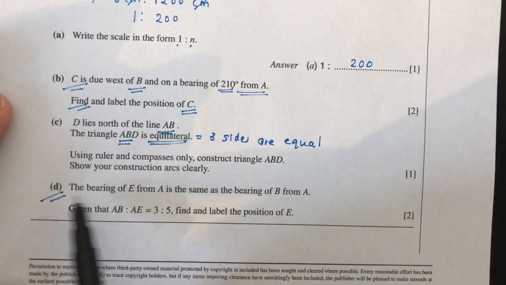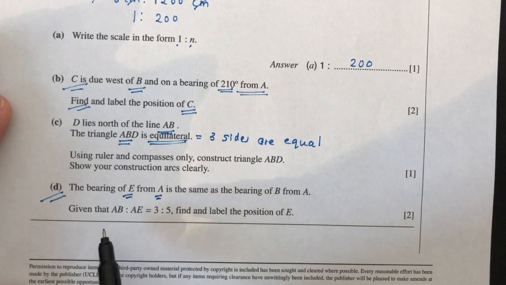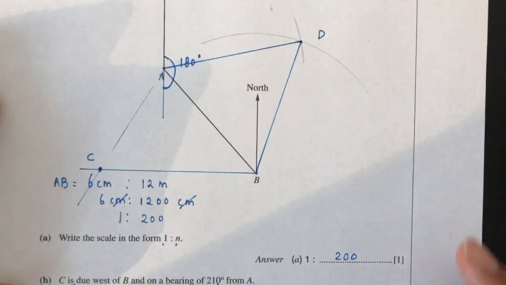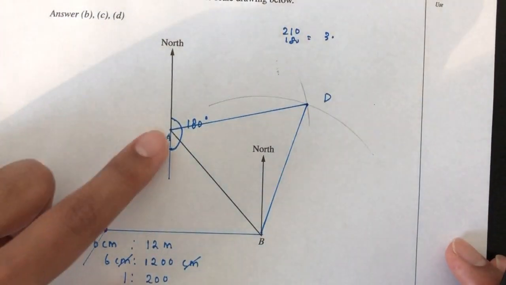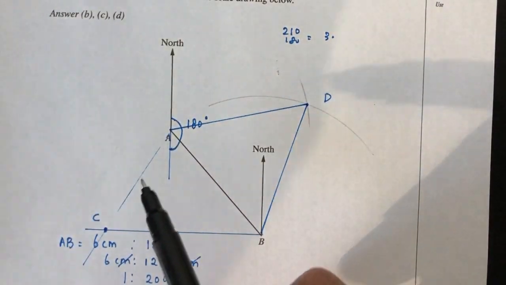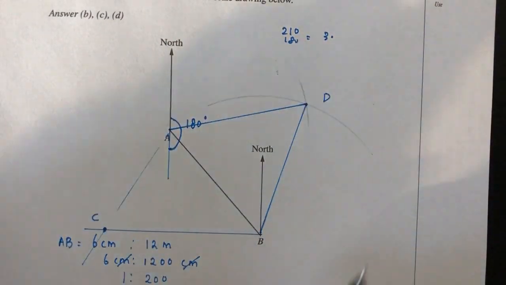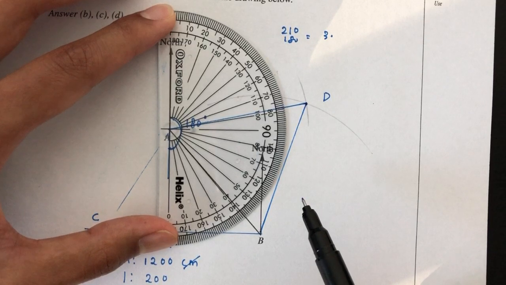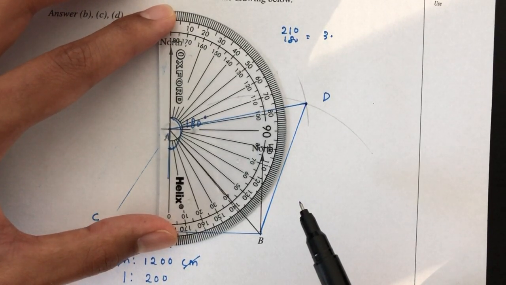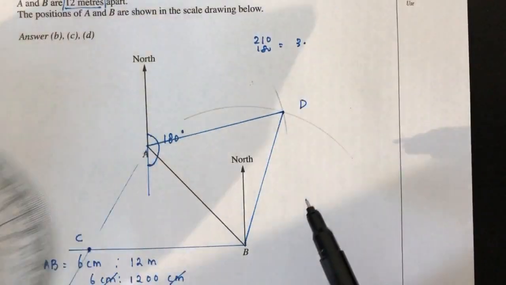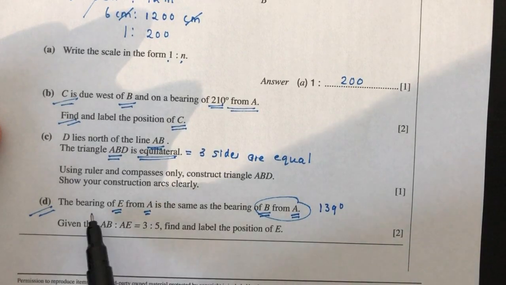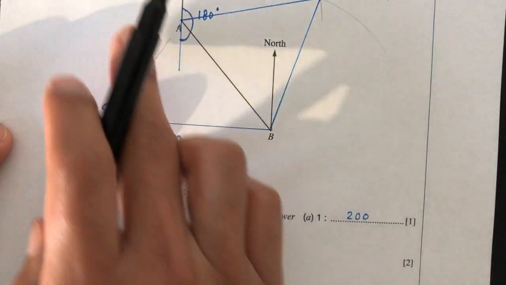So for part D, the bearing of E from A is the same as the bearing of B from A. So what is the bearing of B from A? So what is this angle? Let's measure. B from A is approximately 139. Okay, so 139 is the bearing of B from A. So the bearing of E from A will be the same. It means that it is on the same line as this.